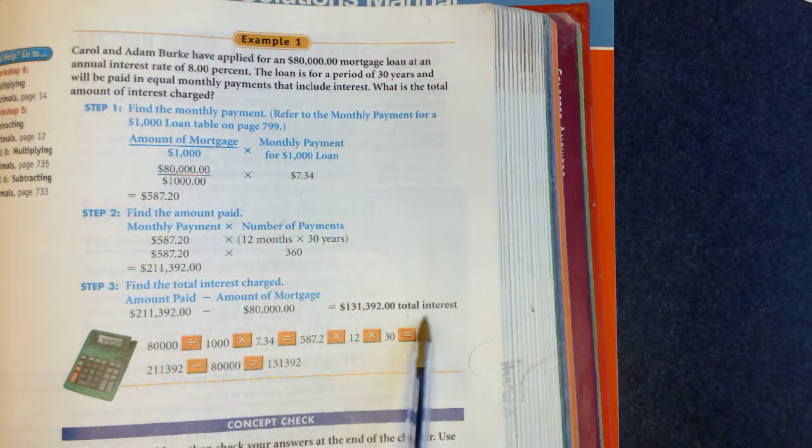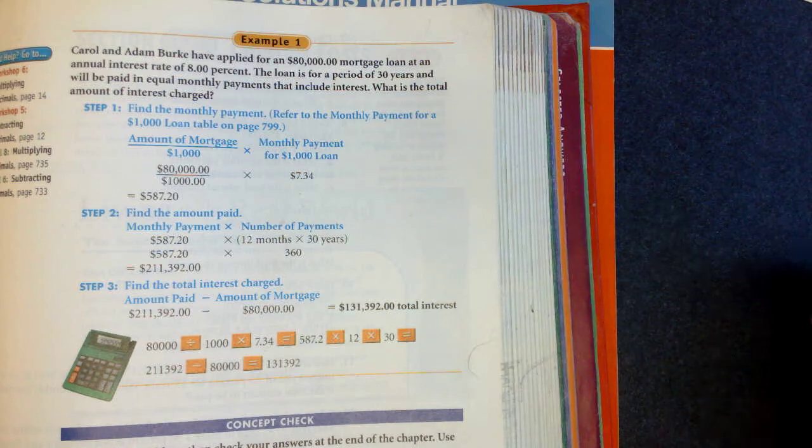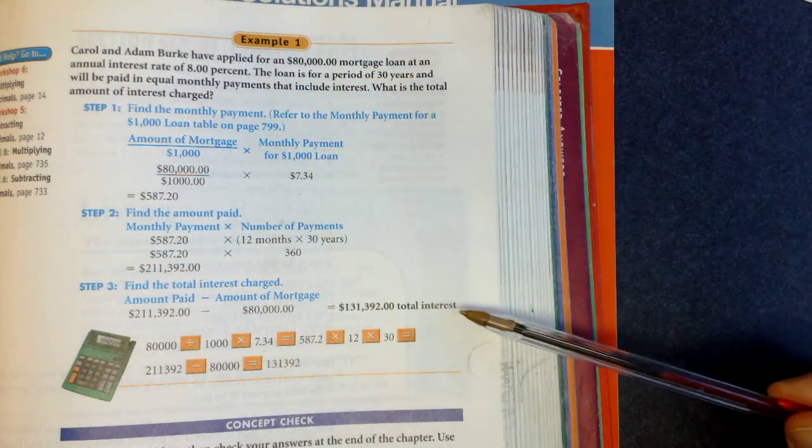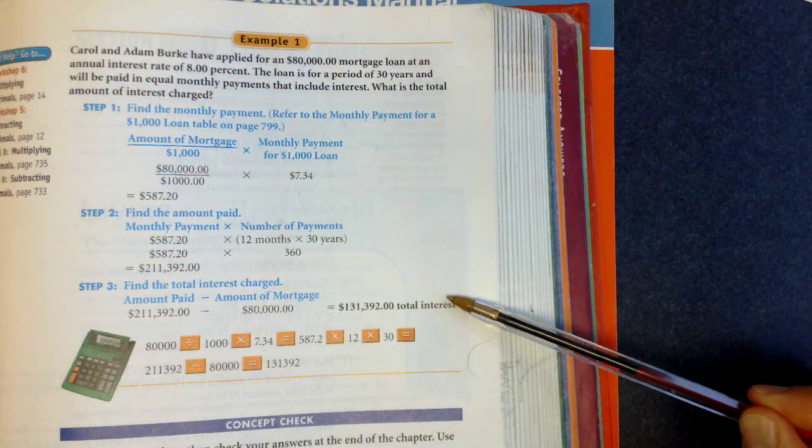So there is your setup to find your monthly payment, which would be the first step. And then to find the total interest paid to the bank would be your third step, step 3 here.